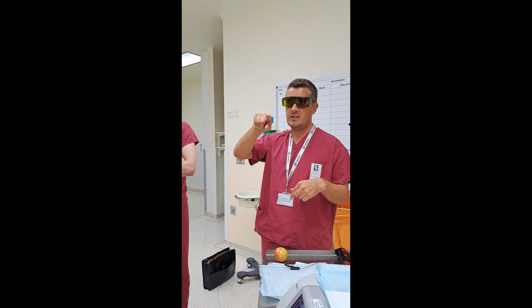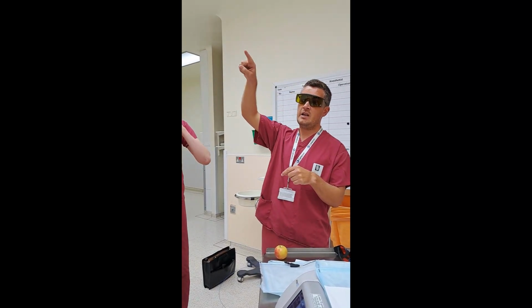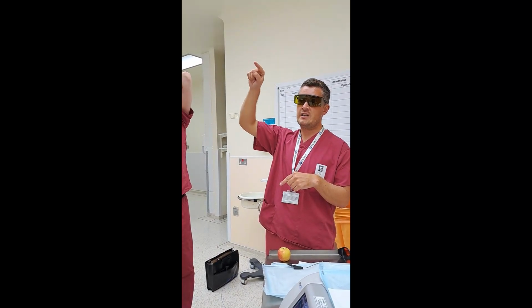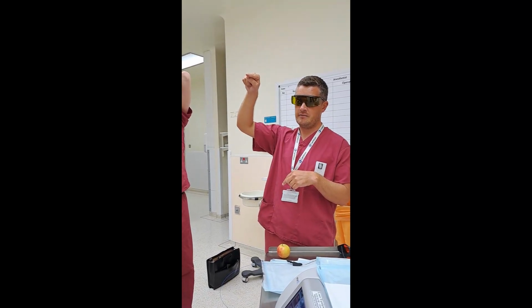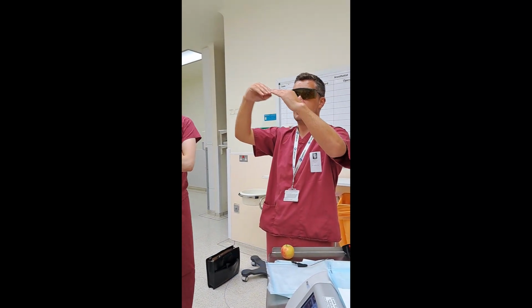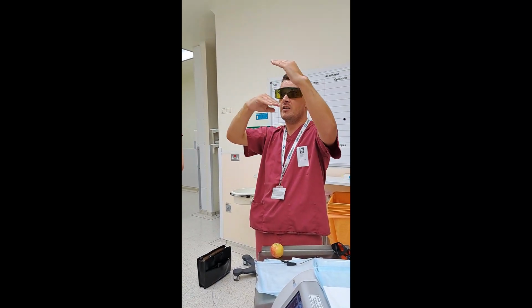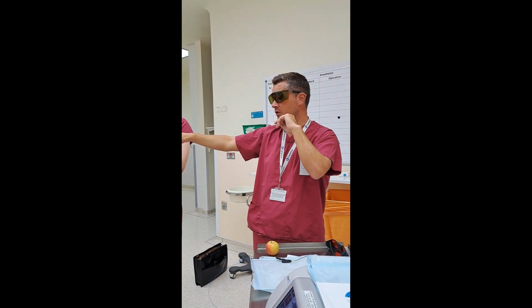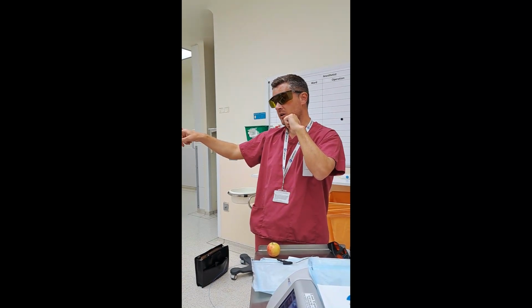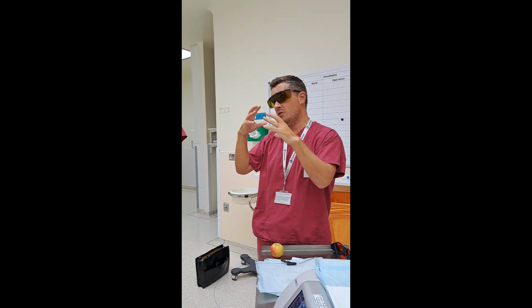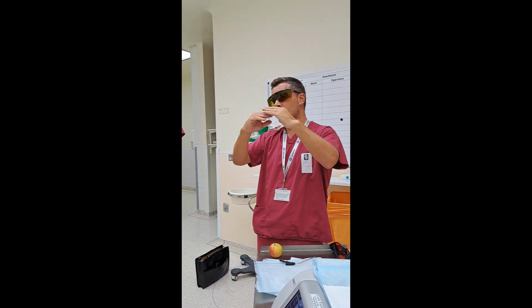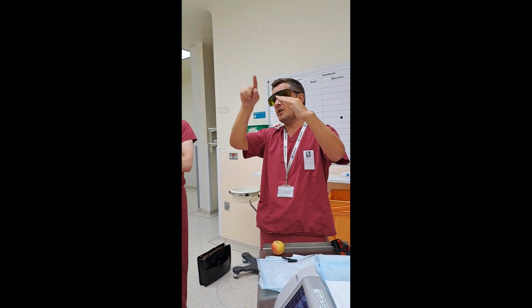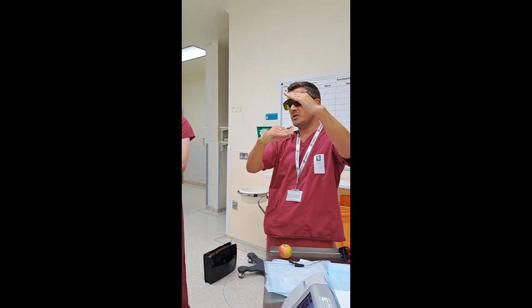The other factor is sometimes the highest peak absorption isn't necessarily the most selective. So how close is the highest absorption to the other chromophores? This one is quite high in oxyhemoglobin, but it can also absorb some melanin. Now that can be useful, but you want a balance between the high absorption and the most selective.